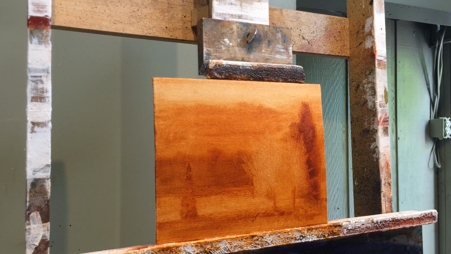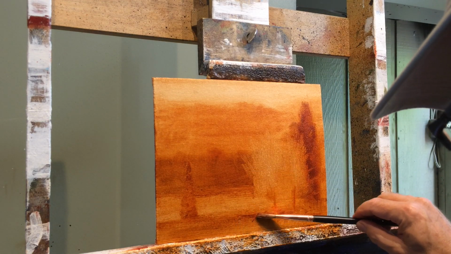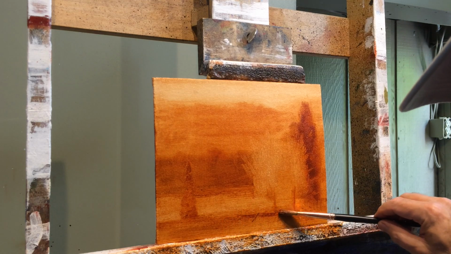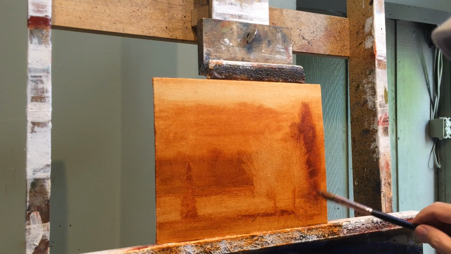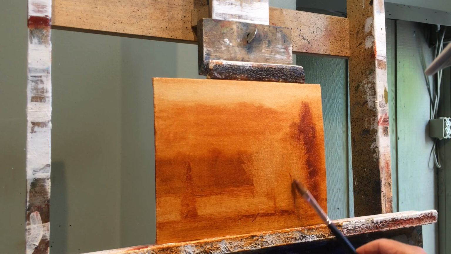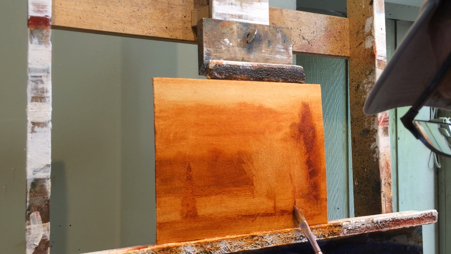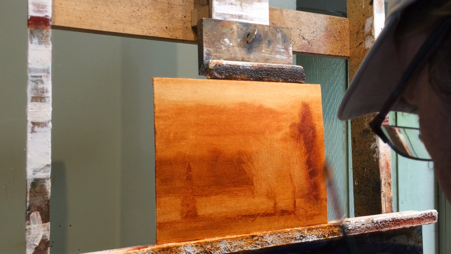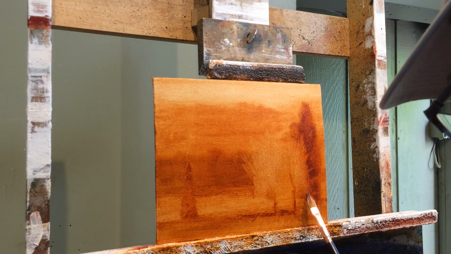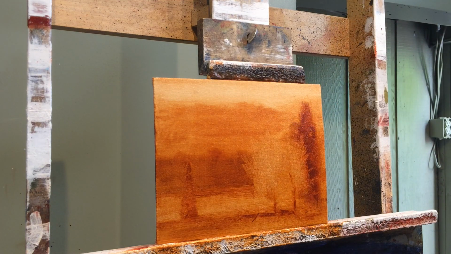You can see how I'm defining these front trees a little bit more by putting the little cast shadows there, and maybe an indication of a branch here or there. Those trunks, probably got the wrong brush for this, but those trunks are fairly dark. So we can put those in pretty dark, like so.